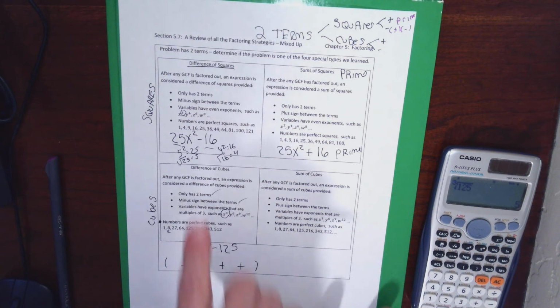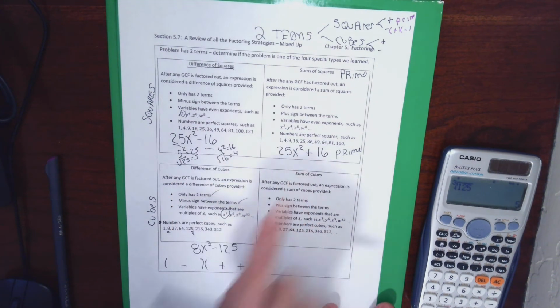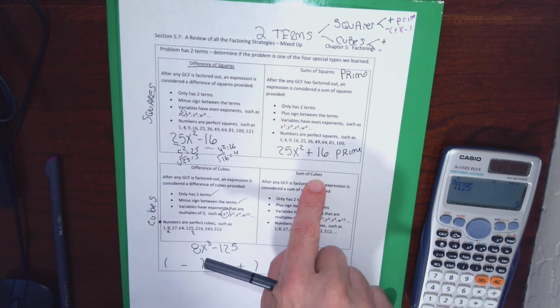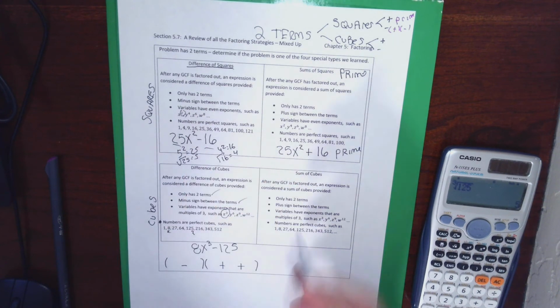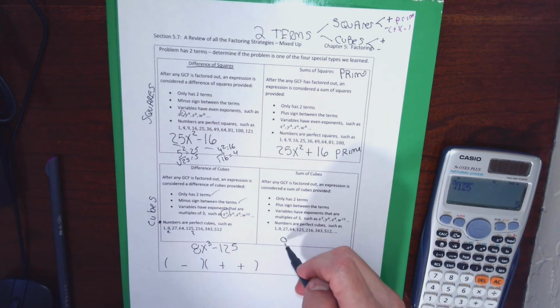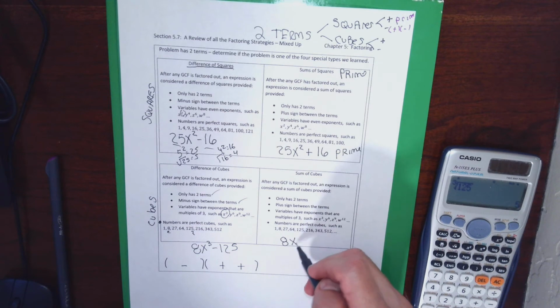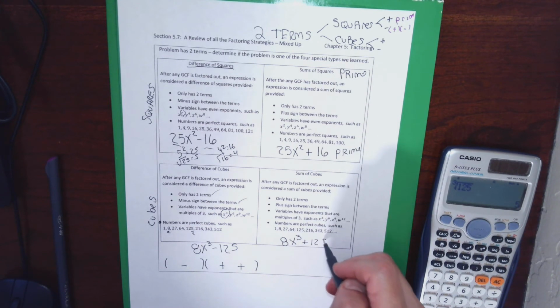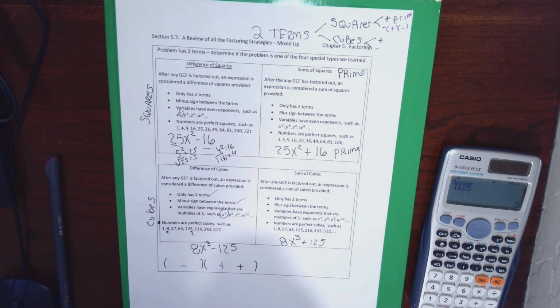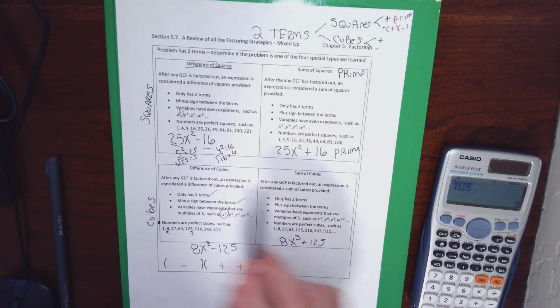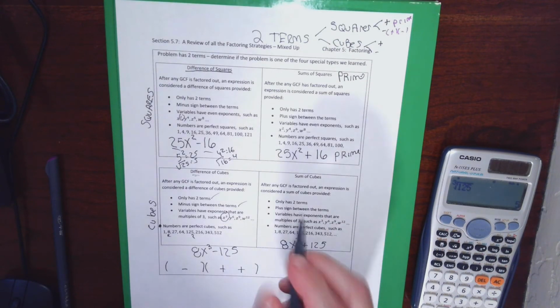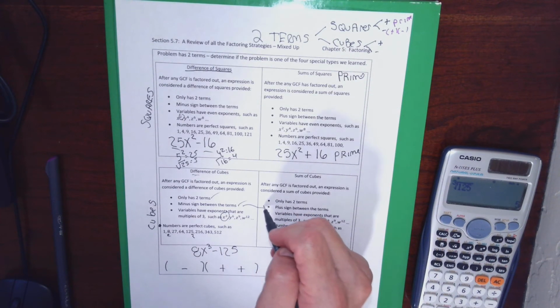So differences of squares, sums of squares, difference of cubes, sum of cubes. The only difference between a difference and a sum is just the sign. So if I took this 8x cubed minus 125 and changed the sign, then all of a sudden it's now a sum of cubes as opposed to a difference of cubes, because the only difference in the criteria to be a sum of cubes compared to a difference of cubes is the sign is changed.